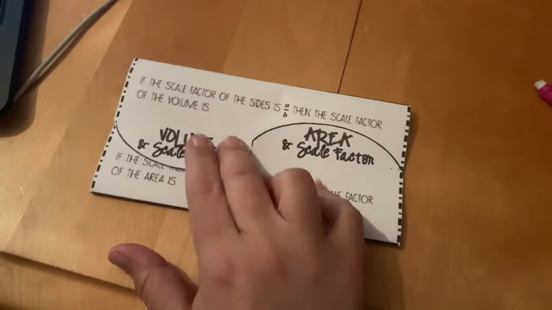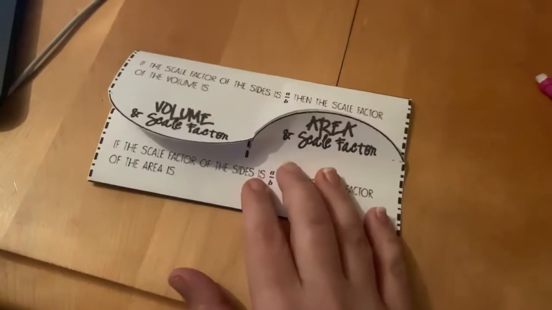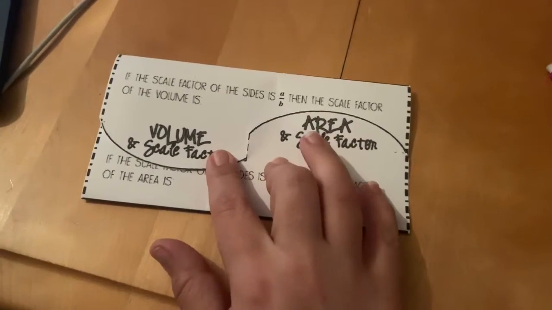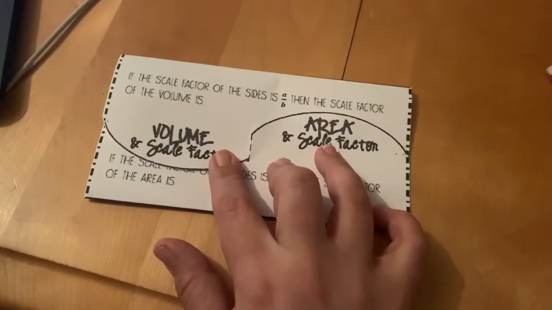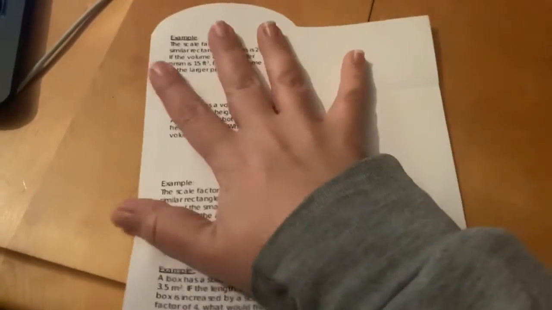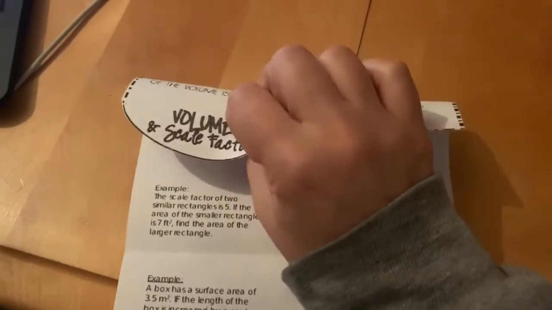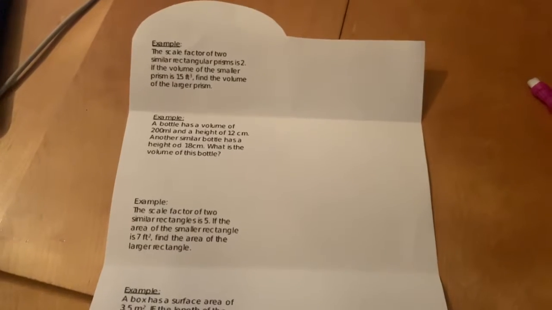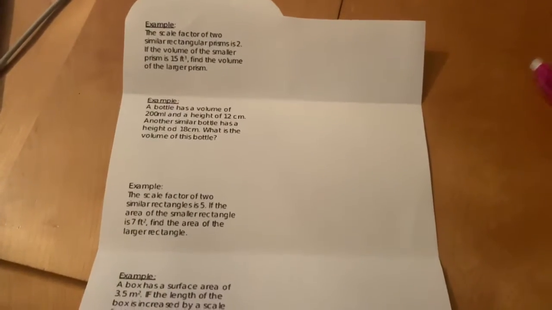So we're going to have one tab that's talking about the volume and another tab that's talking about the area. Surface area, any type of area. So when we open it up, we're going to do the volume first. The top tab says volume, so this top part is going to be our volume examples. And we're going to use what we know about scale factor and proportions to find the missing piece here.